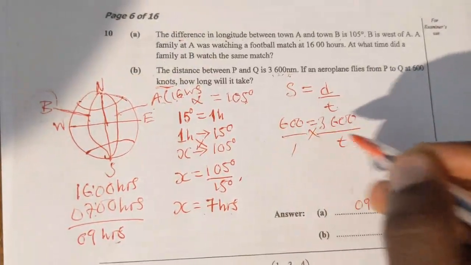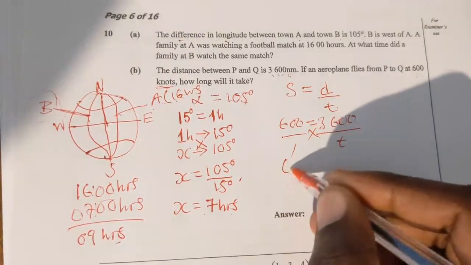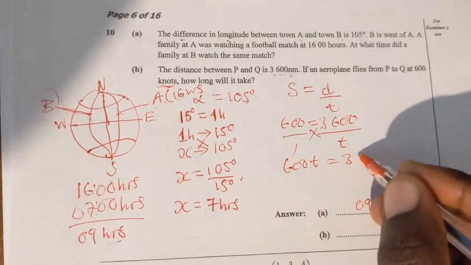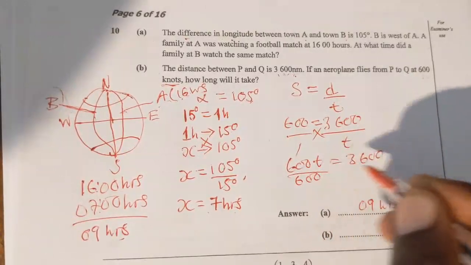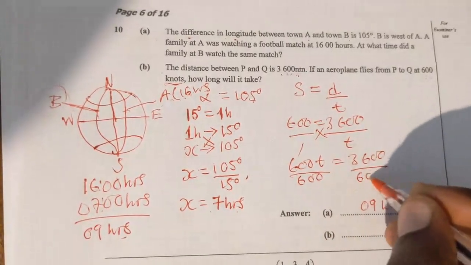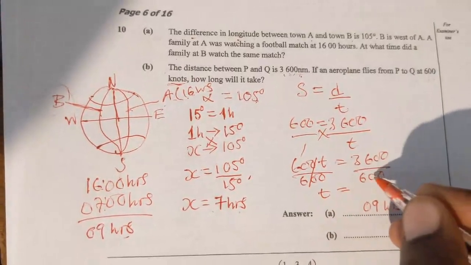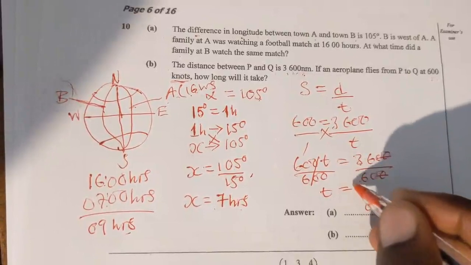From here you cross multiply. It is going to be 600t is equal to 3,600. Then you divide both sides by 600. Then you find that t, the zeros cancel, then 6 into 36 is just 6.